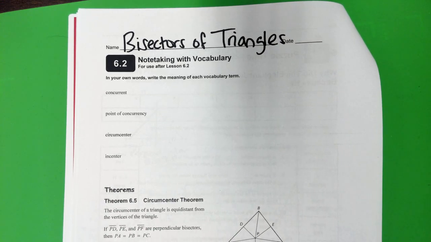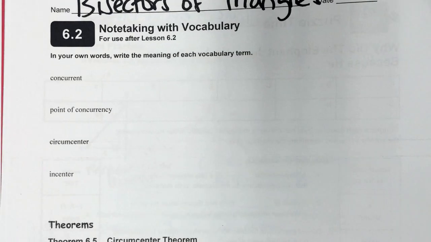Hello everyone, so we are going to start on 6.2 bisectors of triangles. And so we talked about perpendicular and angle bisectors of two figures, and so now we're going to elaborate more on those bisectors in triangles. So instead of just having one bisector in a triangle, you might have more than one, or in this case we could have three or more. So pardon me momentarily as I zoom in.